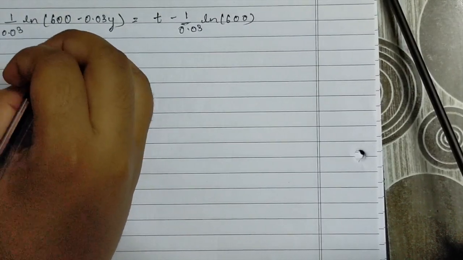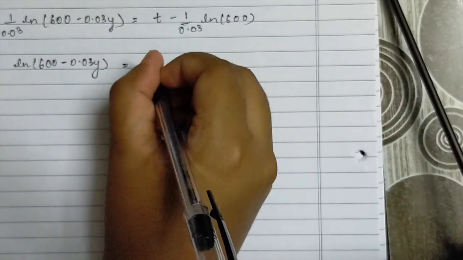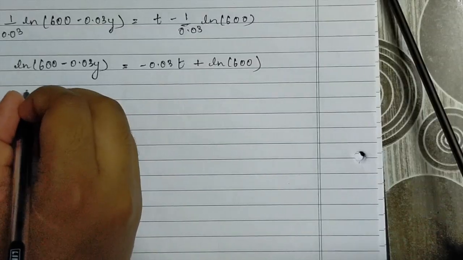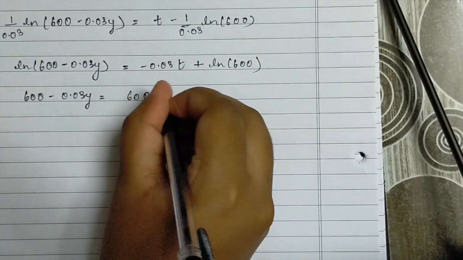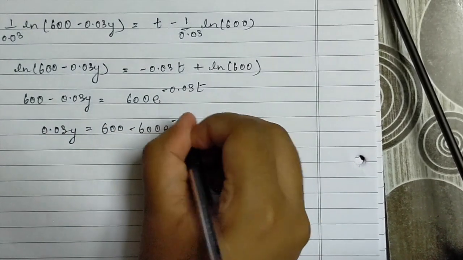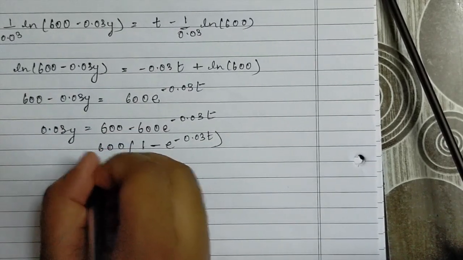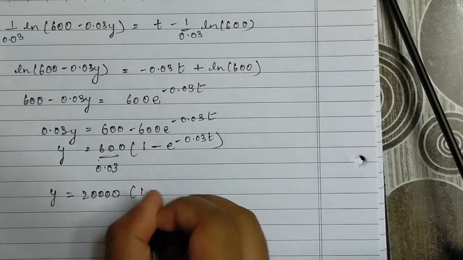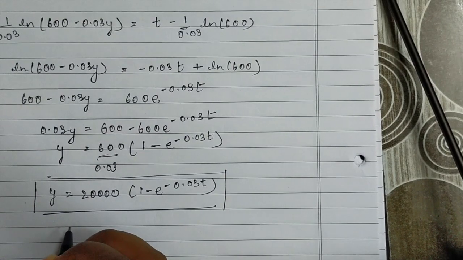Just multiplying it by minus 0.03, we get natural logarithm of 600 minus 0.03y equals minus 0.03t plus natural logarithm of 600. Taking exponentiation on both sides, we get 600 minus 0.03y equals 600 times e power minus 0.03t. So 0.03y equals 600 minus 600 times e power minus 0.03t, 1 minus e power minus 0.03t equals y, taking this to the denominator, y equals 20,000 times 1 minus e power minus 0.03t. This equation describes the amount of fresh air in the room at any given point of time t.